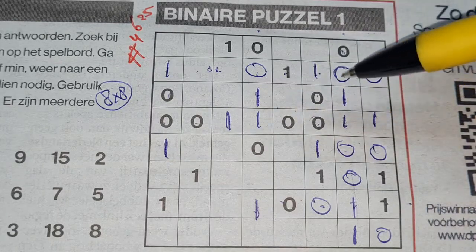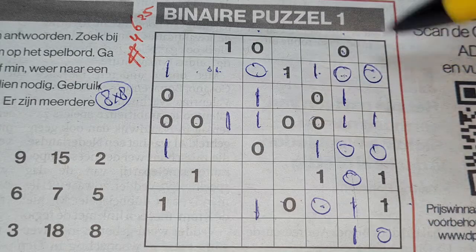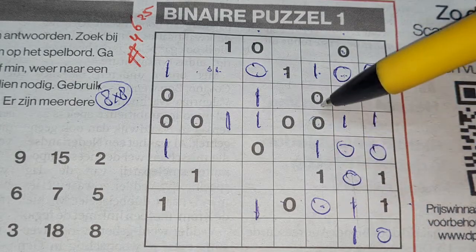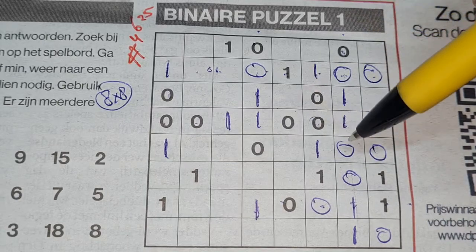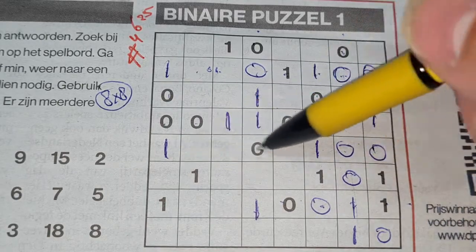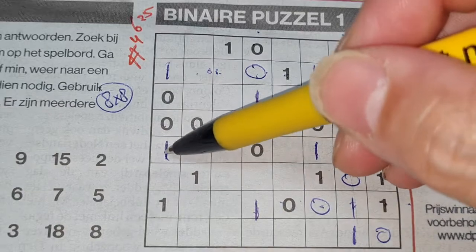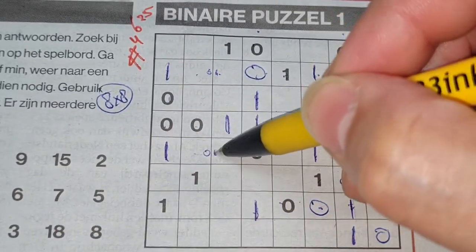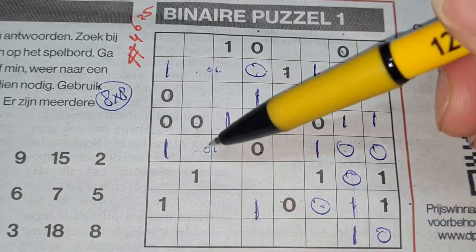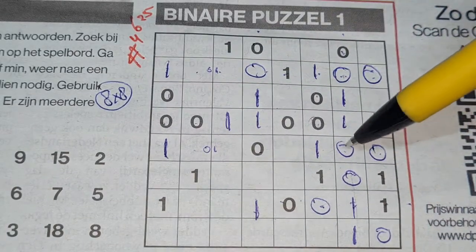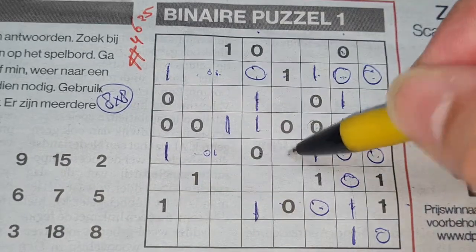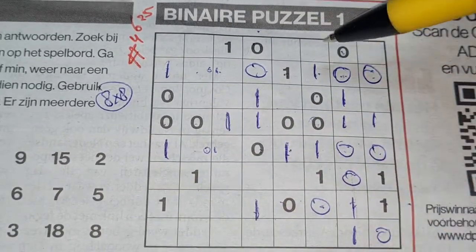Let me think. Same for here. Between a 1 and an O with 2 empty boxes between, there's always an O and a 1 there, but I do not know in which order. So we have the first O, second O, third O, and a fourth O. So this box should be a 1.